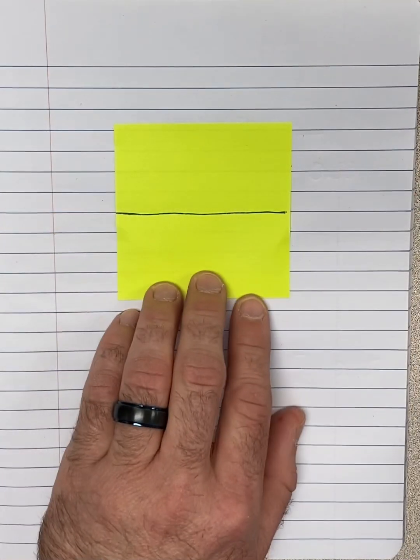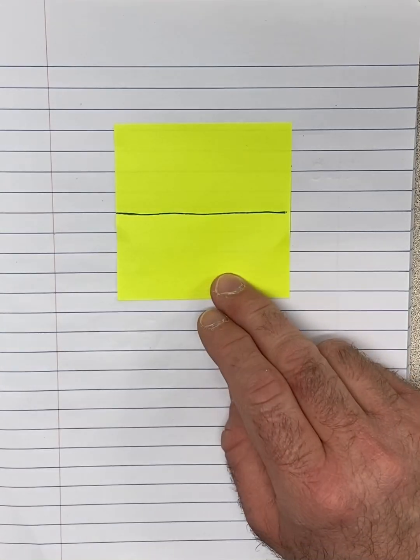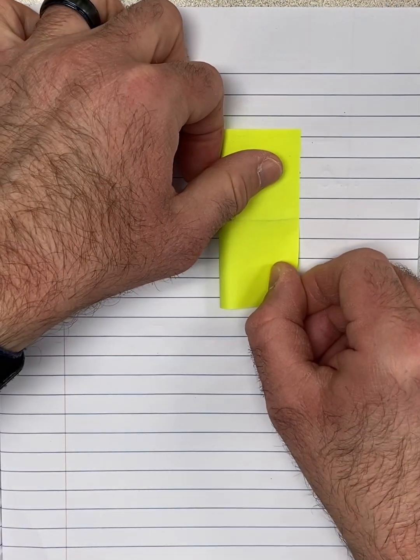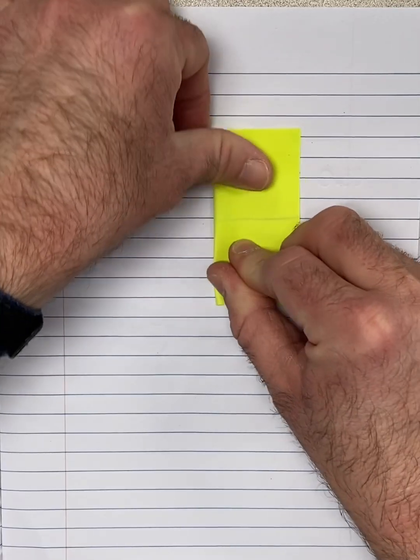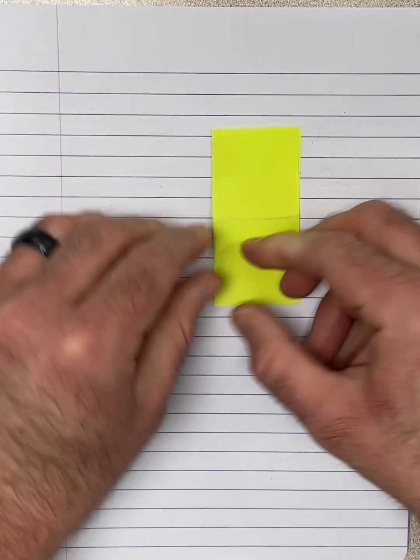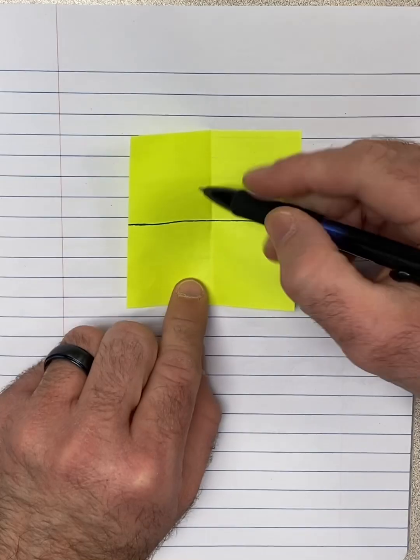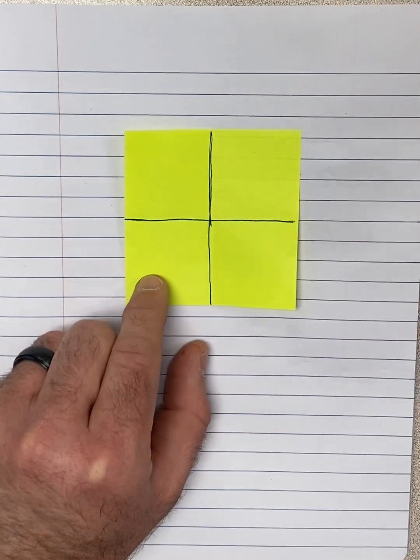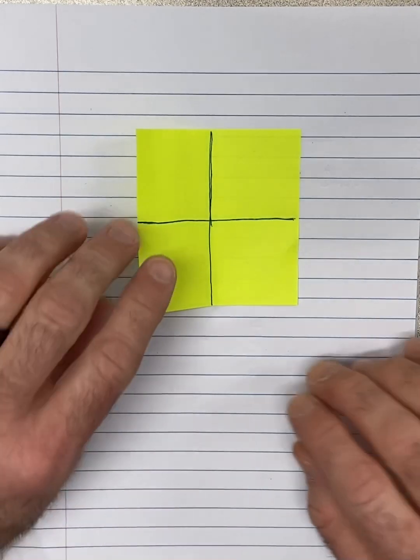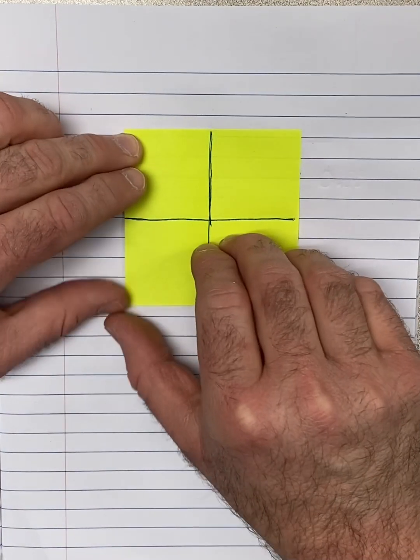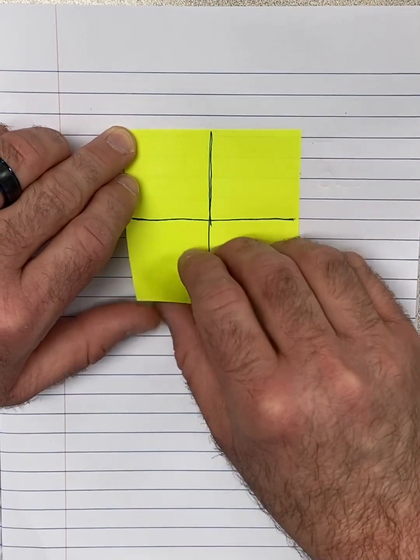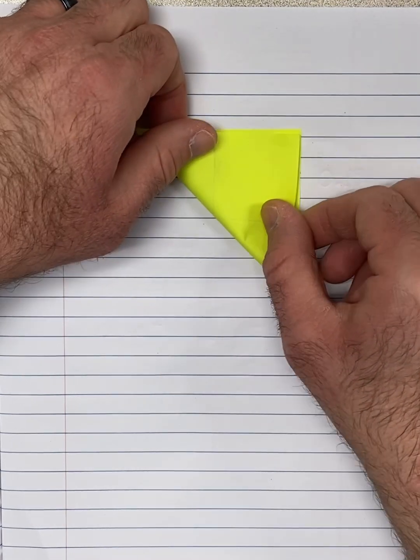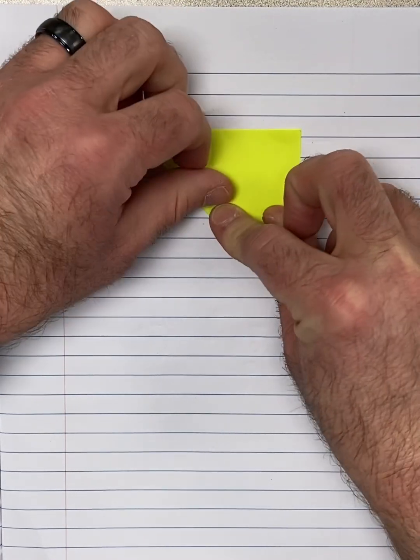Okay, I've returned it to its regular shape. Now I'm going to fold it this way. When I fold it this way, I've created a second line of symmetry. Now look at the sticky note. Are you thinking about any other ways we could fold it? We could take the bottom left corner and fold it up to the top right corner.